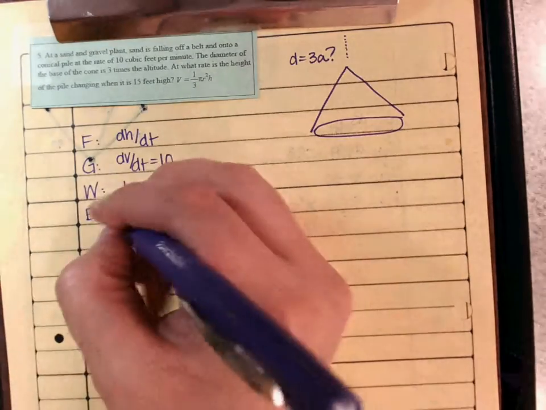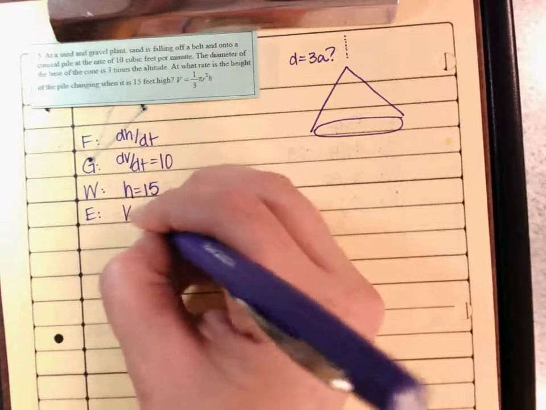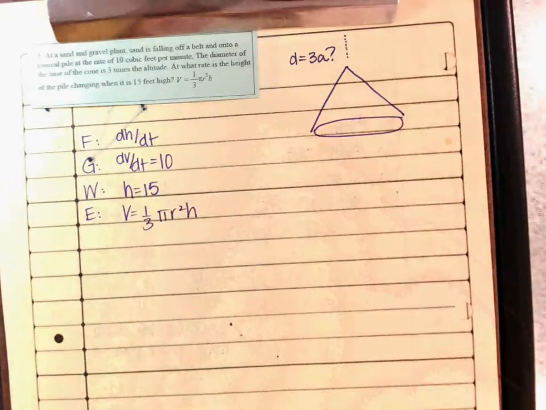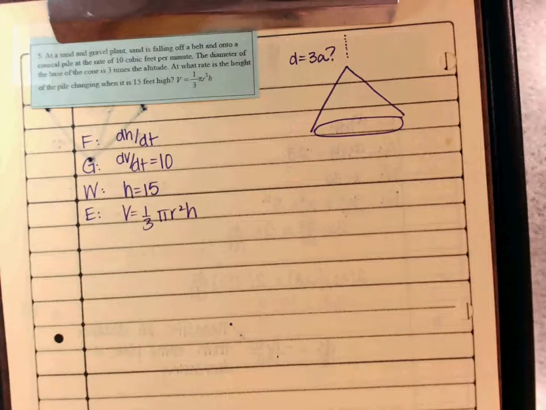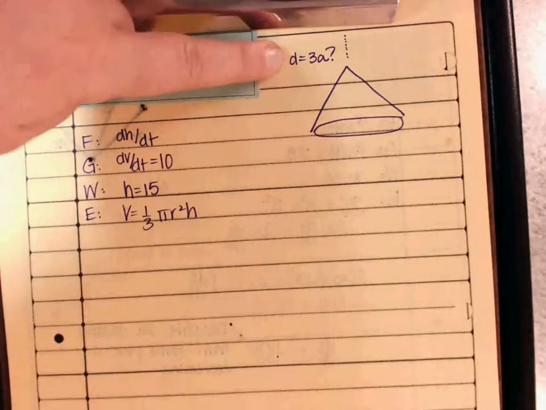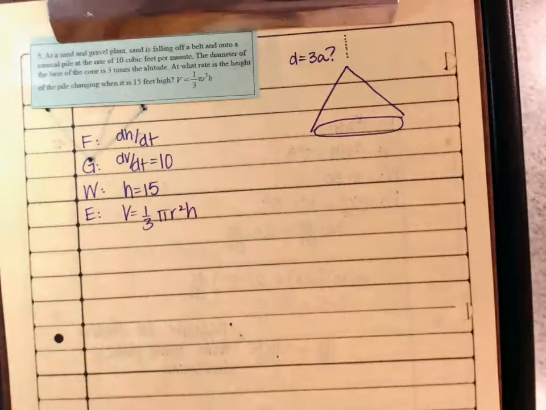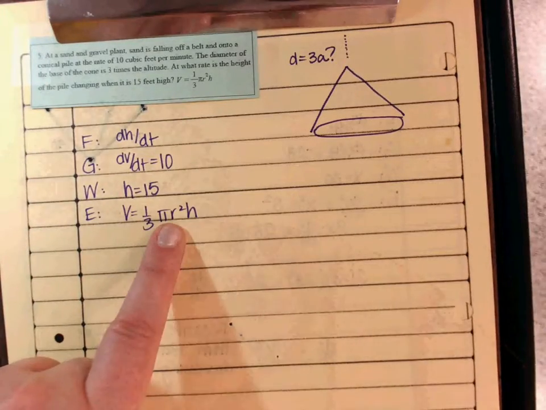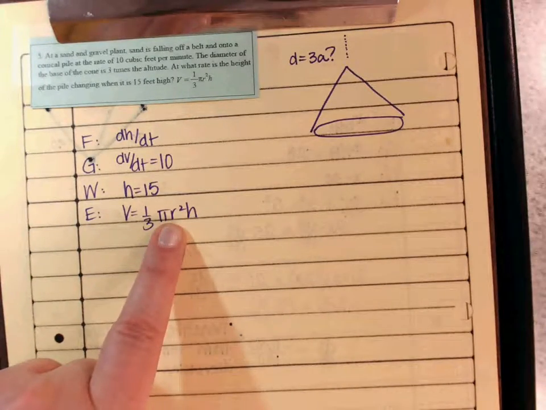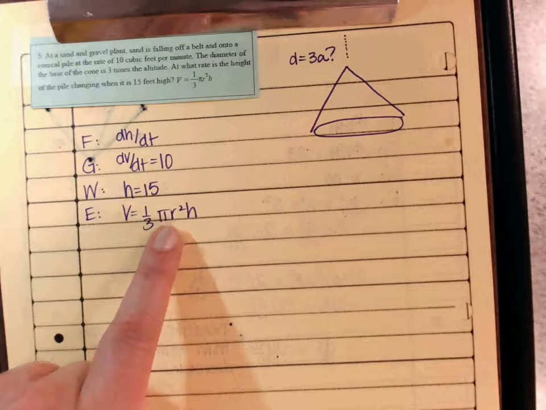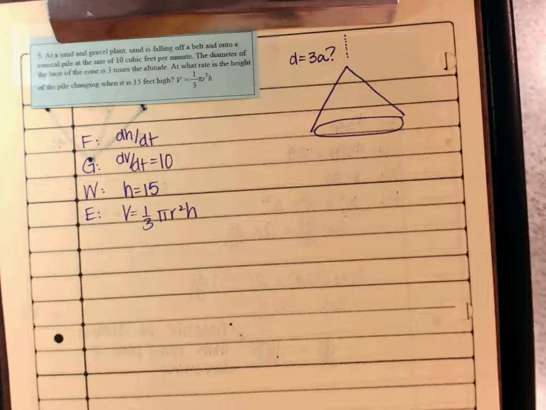Then my equation is given to you right here. It says volume equals 1/3 pi r squared h. Here's the problem with this one: do you notice that I have an r and an h? That means I'd have to use what rule when I take the derivative? Product rule, yeah? Now, when I do product rule, I'd have a dr/dt and a dh/dt. Did they tell me anything about r? Did they tell me dr/dt? No, they didn't give me any information about r. So what that means is we need to try to get rid of r.